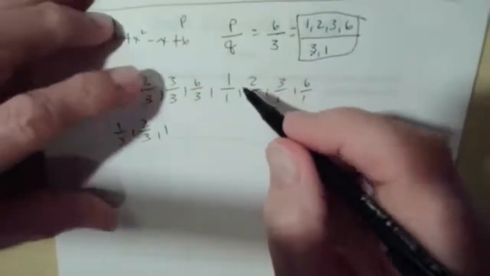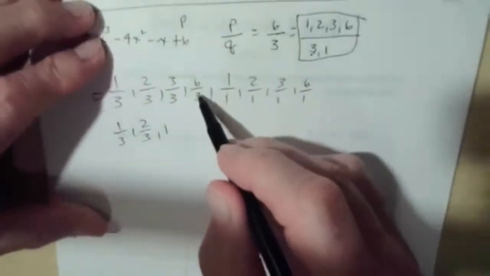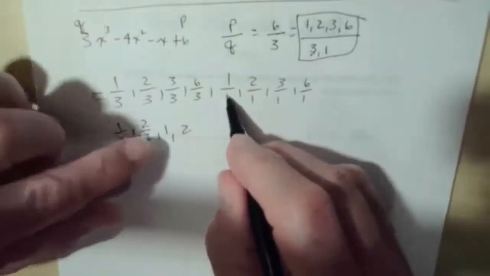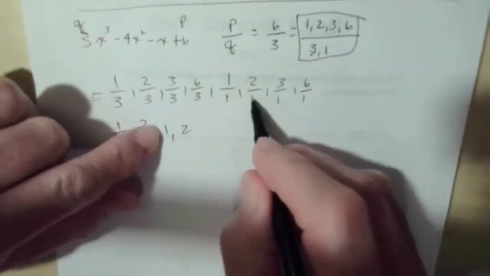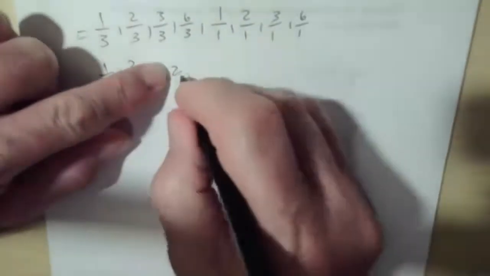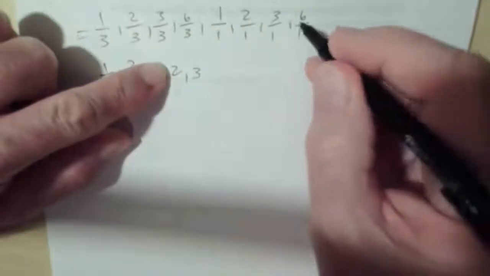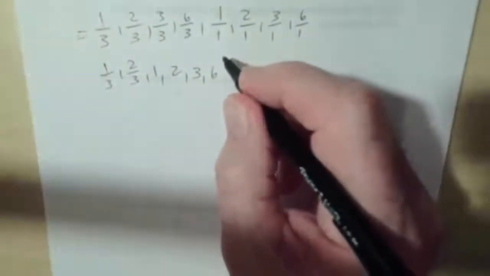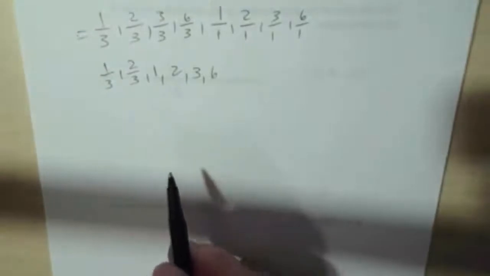And 6 over 3 is 2. 1 over 1 is 1, we already have that. 2 over 1 is 2, we already have that. 3 over 1 is 3, and 6 over 1 is 6.